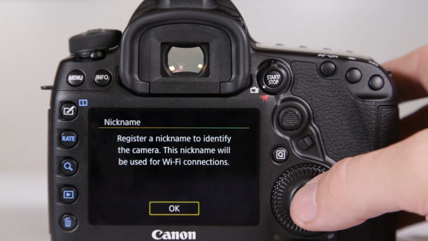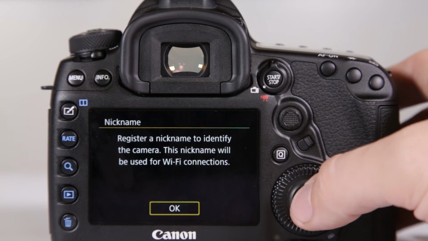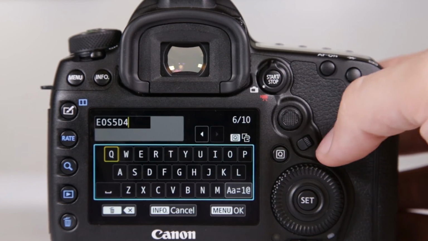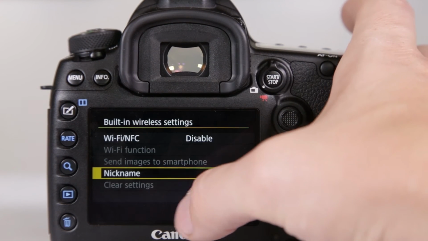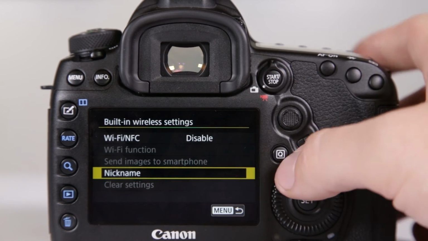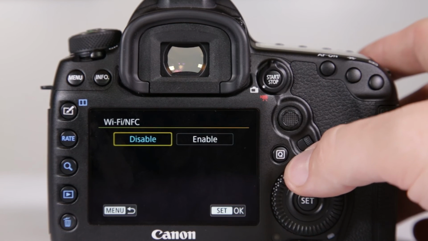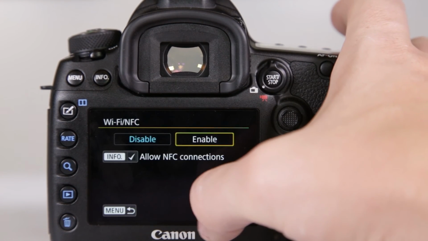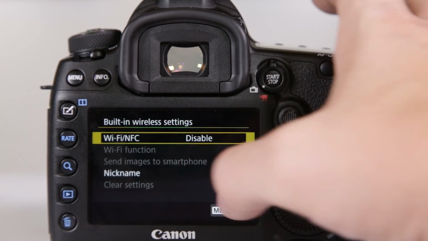Nickname, you can register a nickname to identify this camera. So right now it's automatically set to EOS 5D4. You can put in whatever you want to quickly identify your camera on a network. You have to set a nickname if you're going to have the wireless settings on.